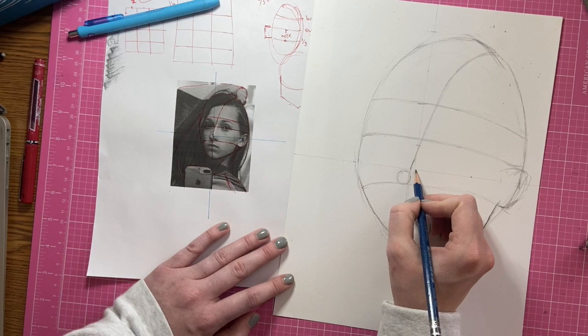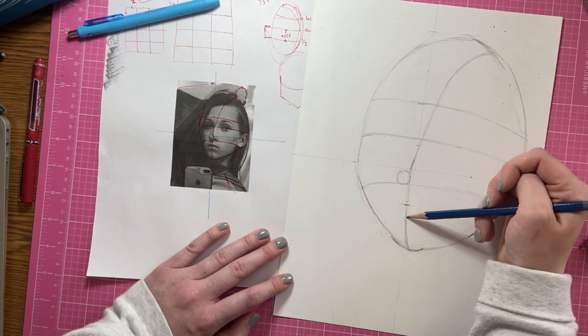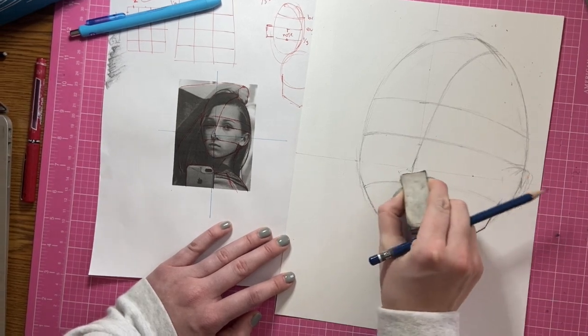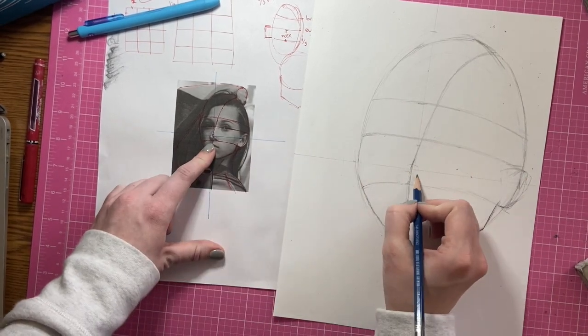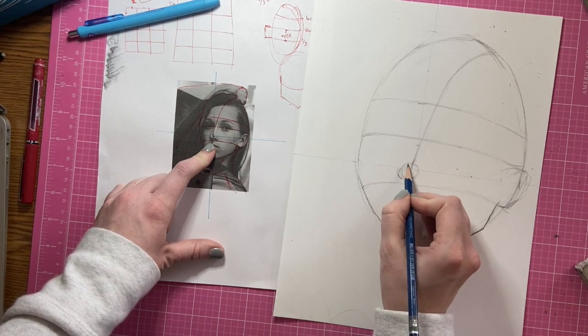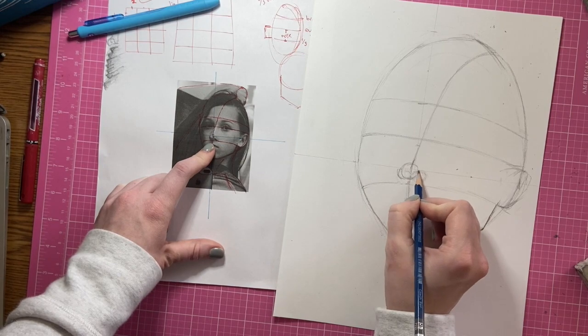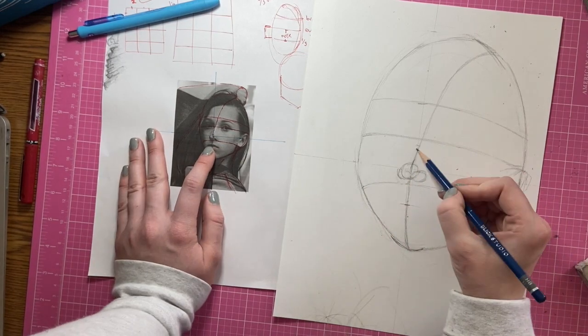I just totally misplaced that. I think I've got this end of her nose too far over. Okay, comparing it to my crosshairs here. Little sliver of that far nostril. And there's the close one.